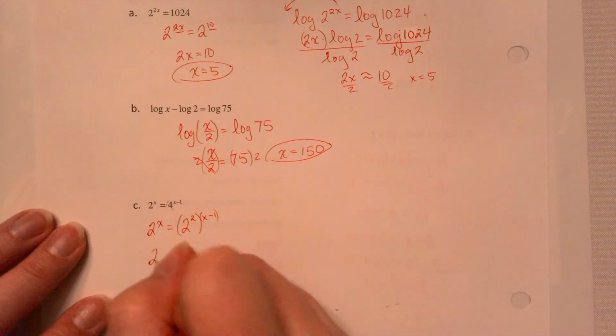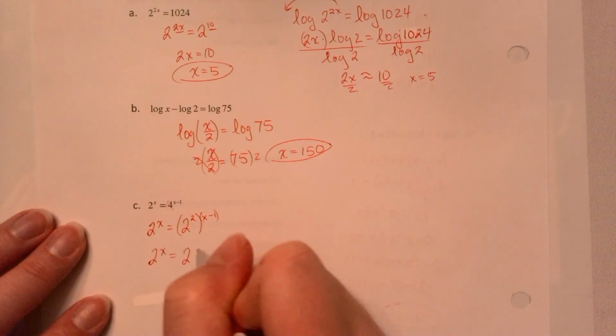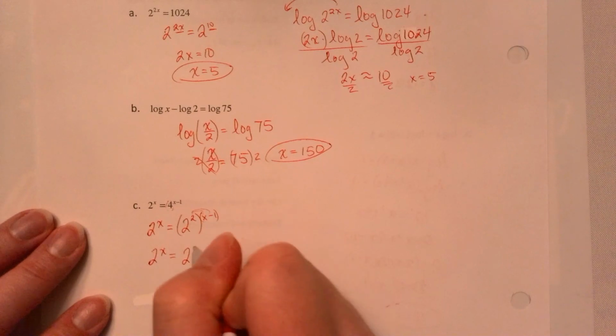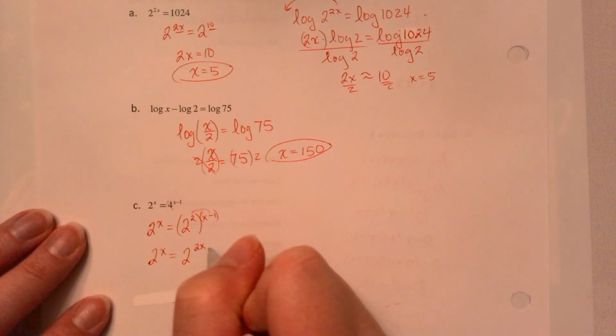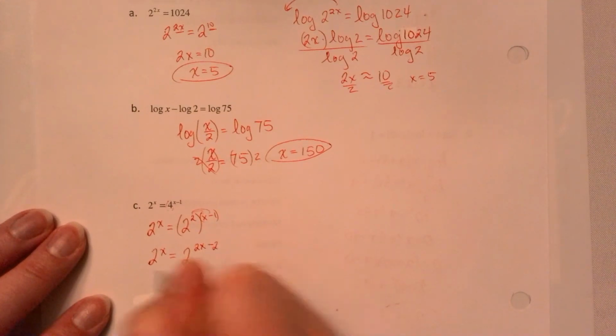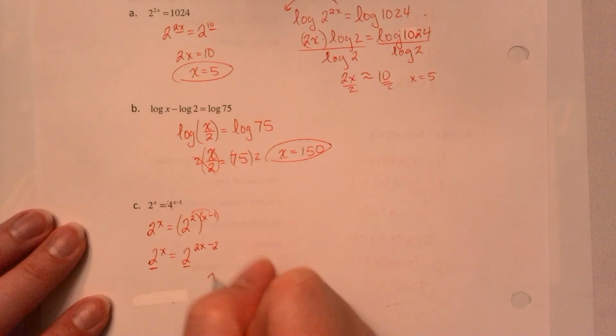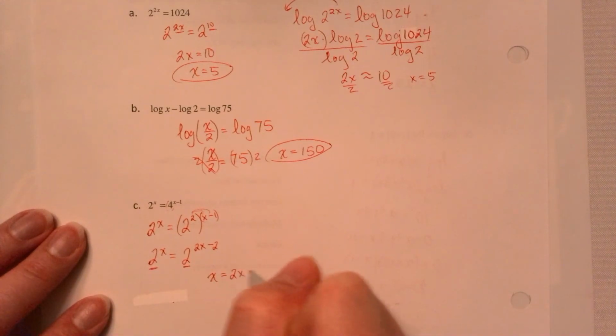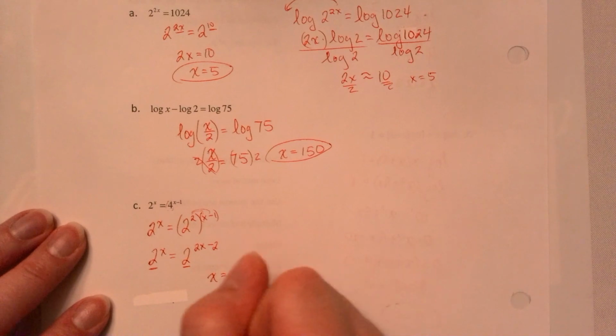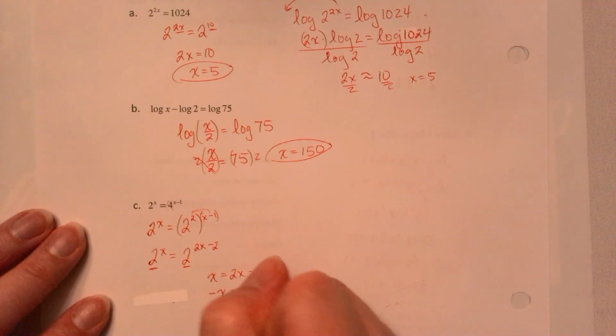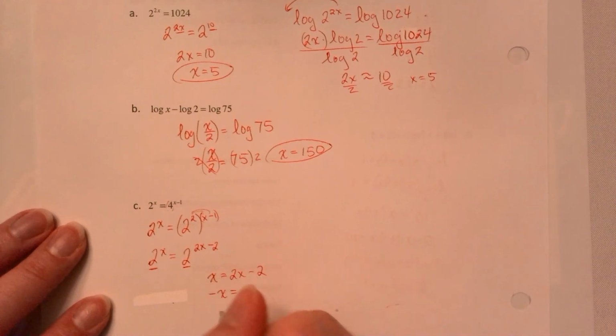And then I have to use my power property. So this is really 2 to the x equals 2, and then this multiplies, and that's what we don't want to miss. We don't want it to be 2x minus 1, it should be 2x minus 2. So if my bases are equal, then my powers are equal. And then I would subtract my 2x. I get negative x equals negative 2, and we end up with x equals 2.